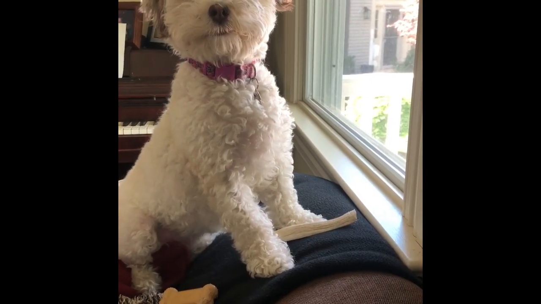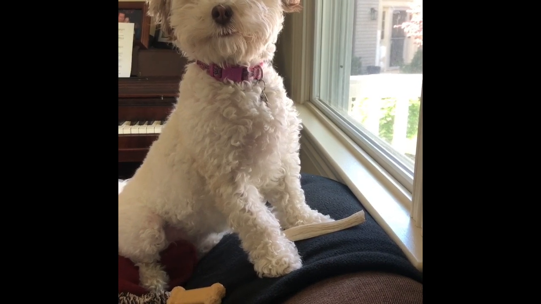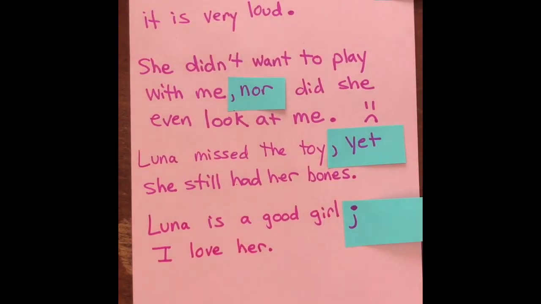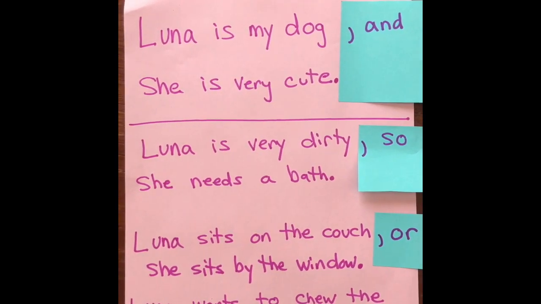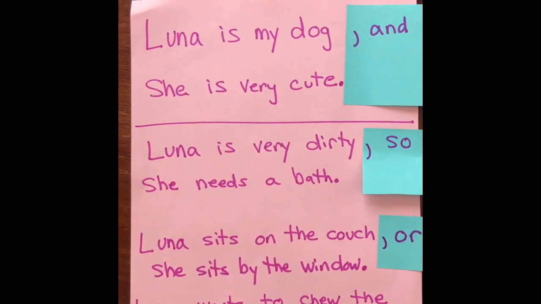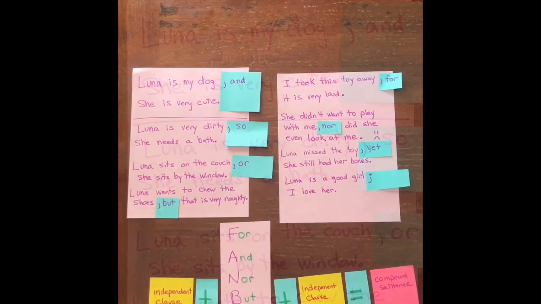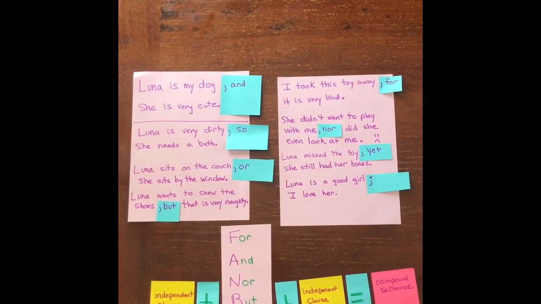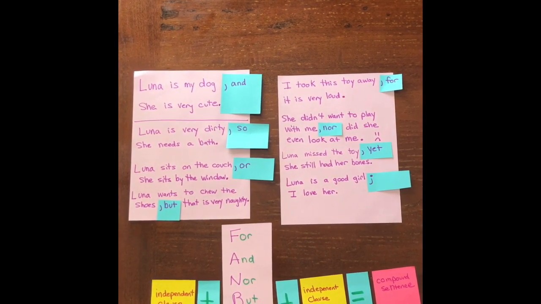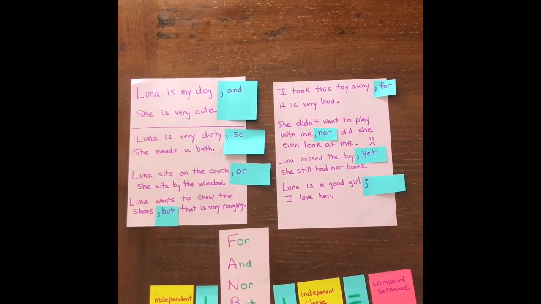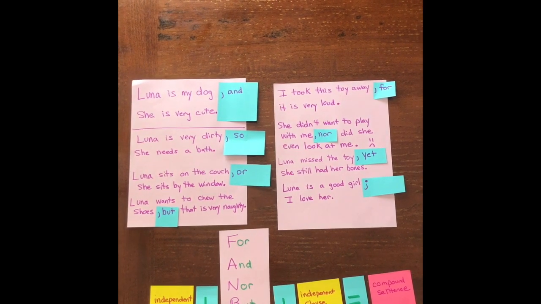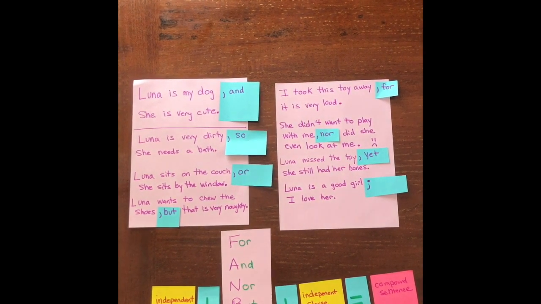Luna is a good girl. I love her. These are all compound sentences. Luna is my dog and she is very cute. So remember, an independent clause plus fanboy plus an independent clause equals a compound sentence.